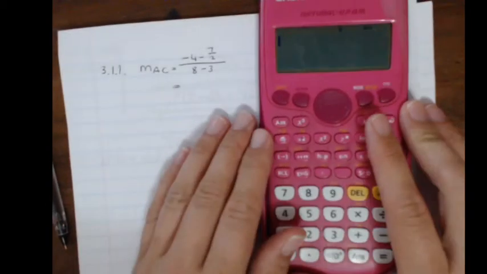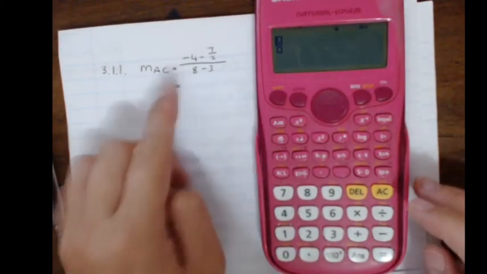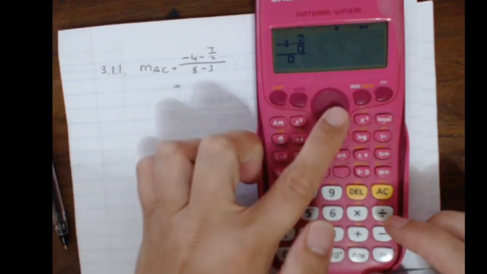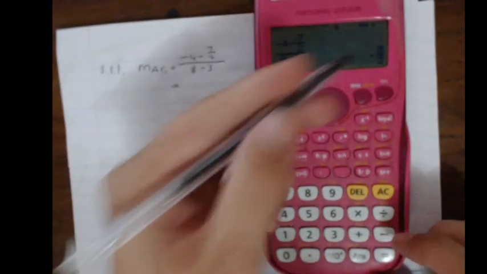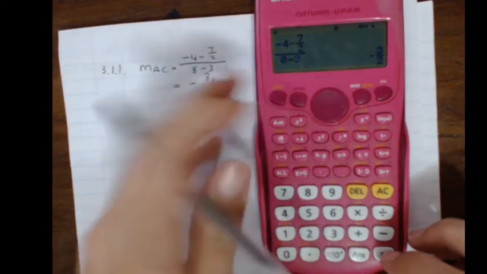So the gradient of AC is the difference in y over the difference in x: -4 minus 7 over 2, over 8 minus 3, just because typing an improper fraction into a calculator is a challenge. I prefer to just work with the improper fraction. So I type -4 minus 7 over 2, and then over 8 minus 3, and this gives me -3 over 2, or -1.5, all of those accepted and fine.